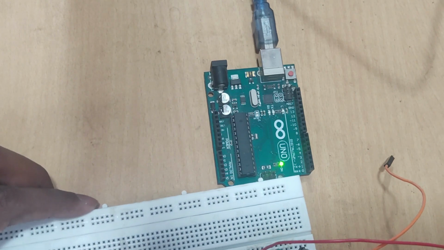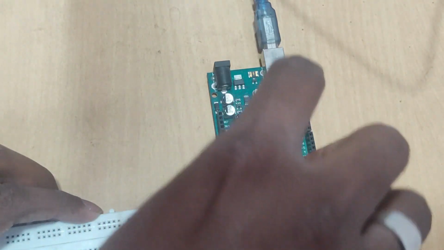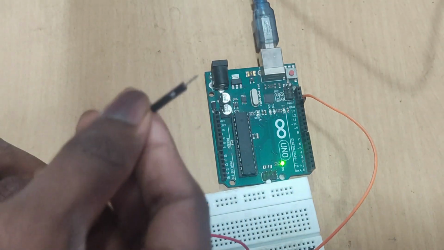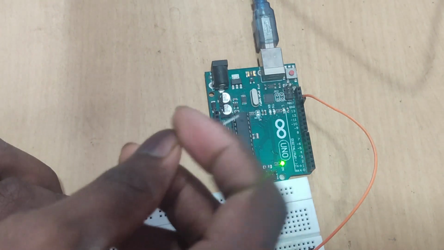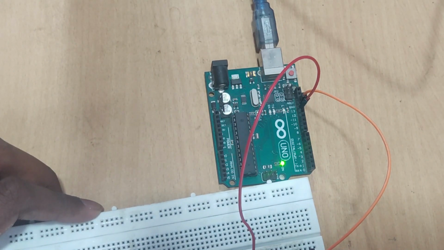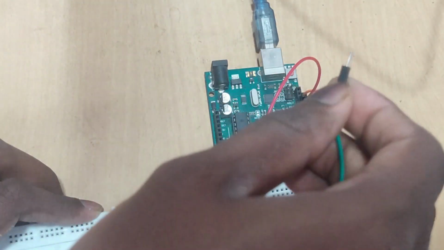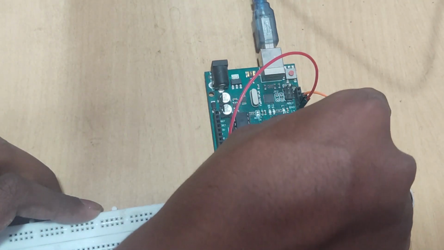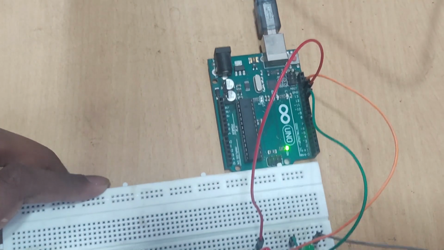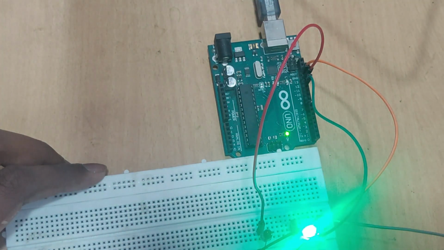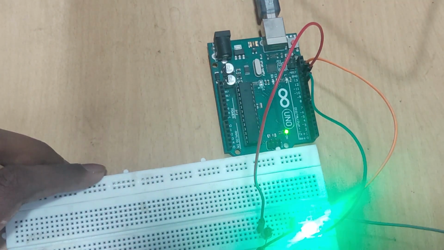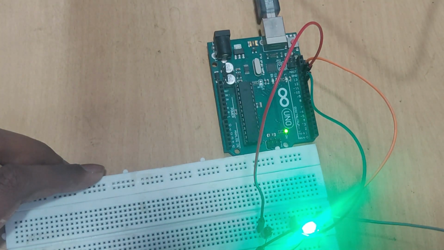And the orange wire will go into the ground. First of all, I will connect the ground wire. The second one will be the red wire will go into the pin 13. The green will go onto the pin 12 on the Arduino board. It started blinking as we have connected, and we have already uploaded the code for blinking the LED on the pin 12. Now we will connect the last LED on the pin 11.